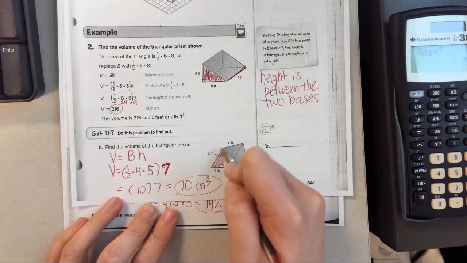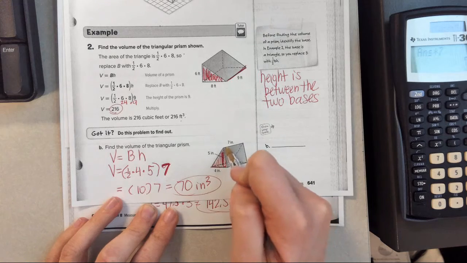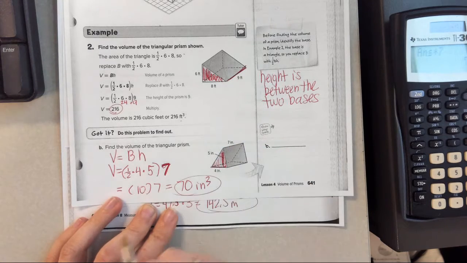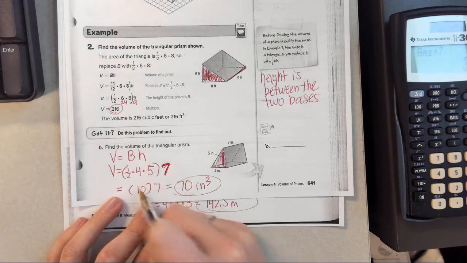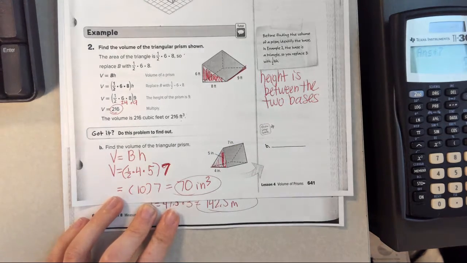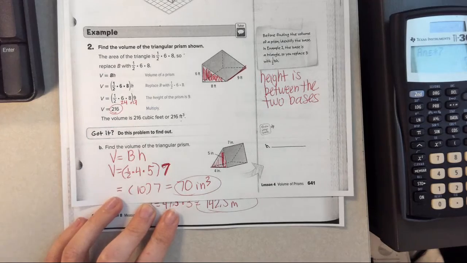So I know this is 10, and then it's like stacking 7 10s on top of each other, because this is the height since it's in between the two bases. So 10 times 7 is 70. It would be 70 inches cubed.